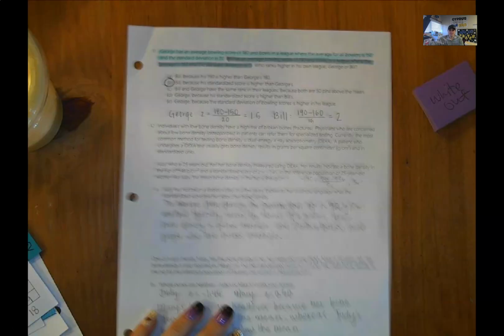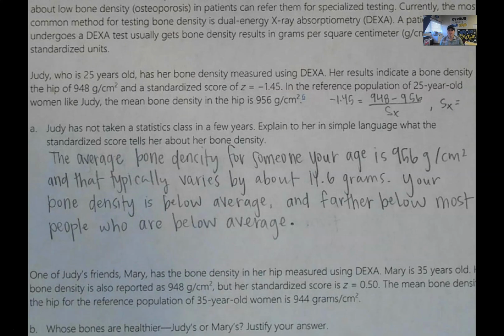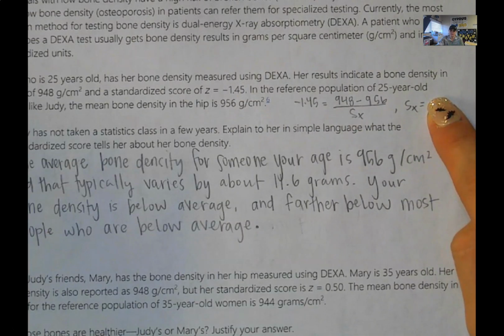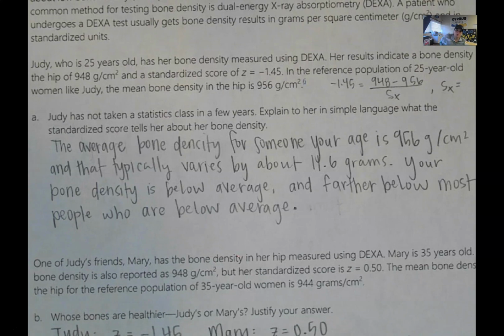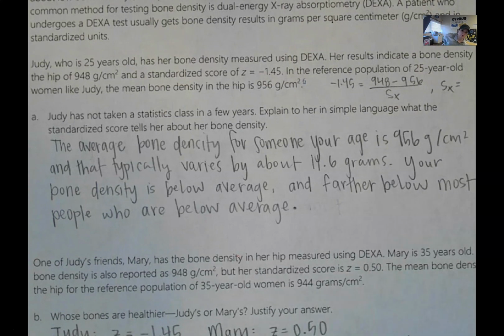So I have the average bone density for someone your age is 956 grams per centimeter cubed. And that typically varies by about 11.6 grams. So I think I calculated that up here. Your bone density is below average and farther below most people who are below average.